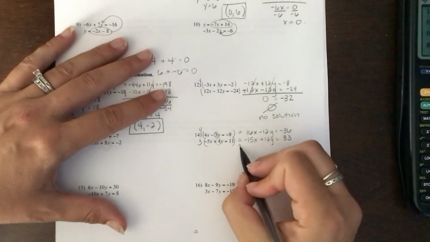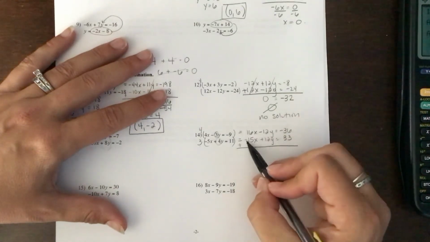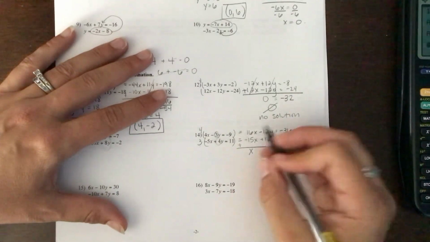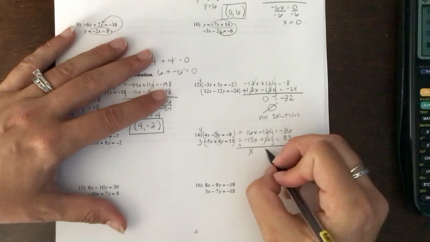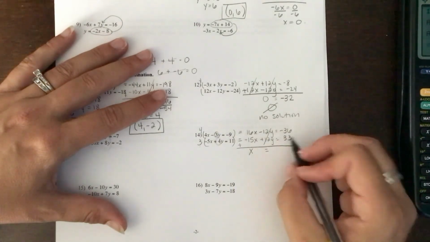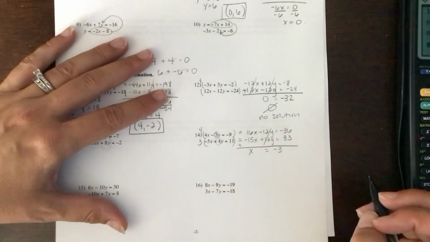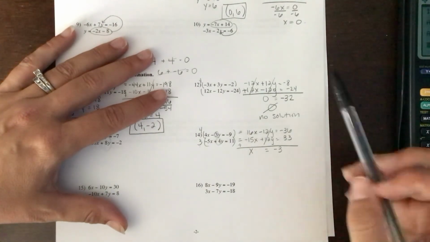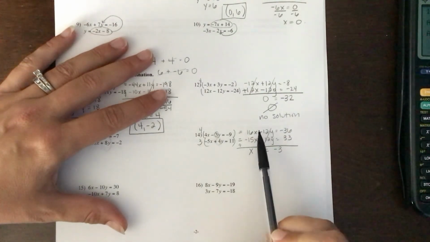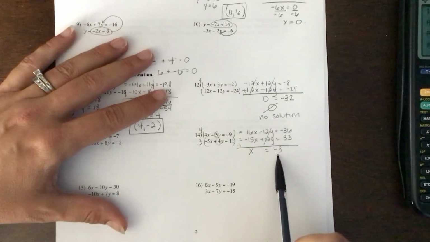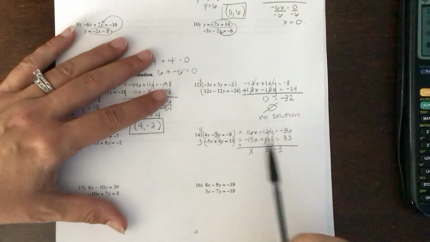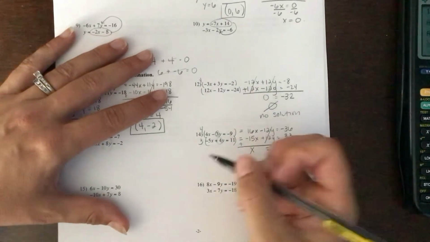All right, so when I add these together, 16 plus negative 15 gives me just x or 1x. These cancel. Negative 36 plus 33 gives me negative 3. X is already isolated. We already found out that x equals negative 3. Now you have 1, 2, 3, 4 spots that you can put that negative 3 into. Okay, I'm going to choose to use the second one down here.